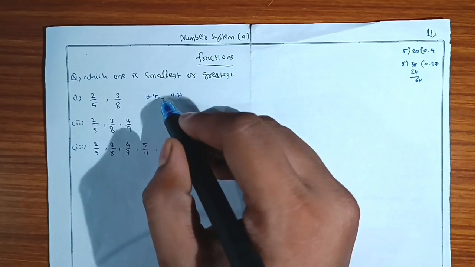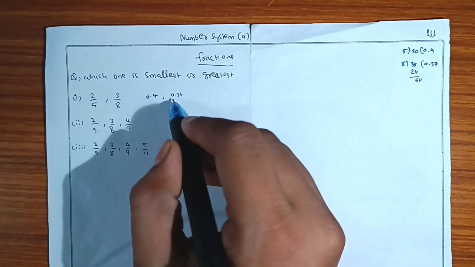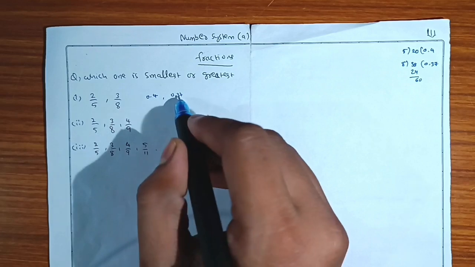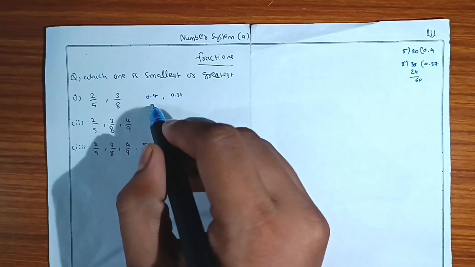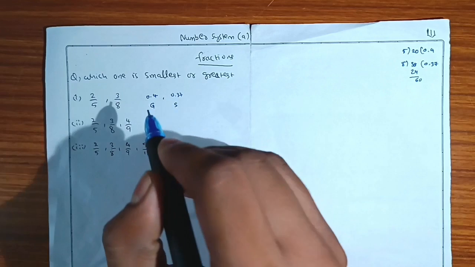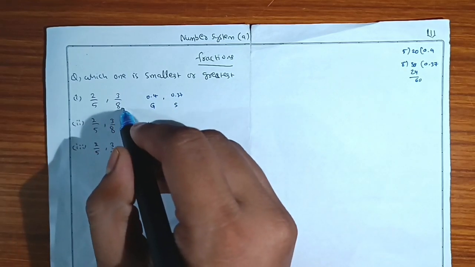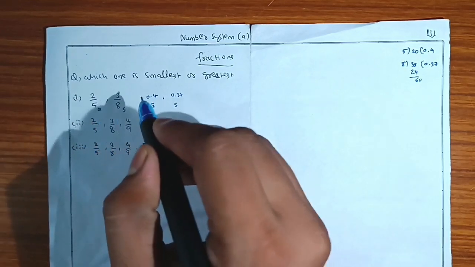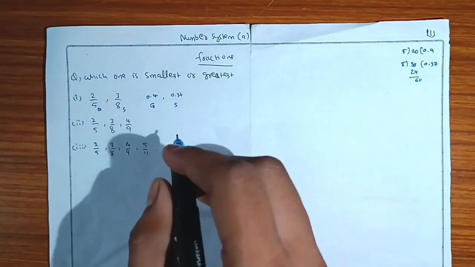So among this, the 0.4 is greater than 0.37 now. So this is the greater one and this is the smaller one. So finally, this is the smaller one, this is the greater one. So this is the approach of the basic method.